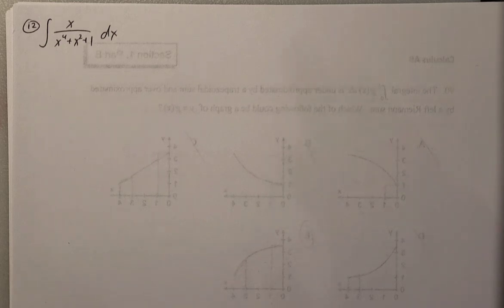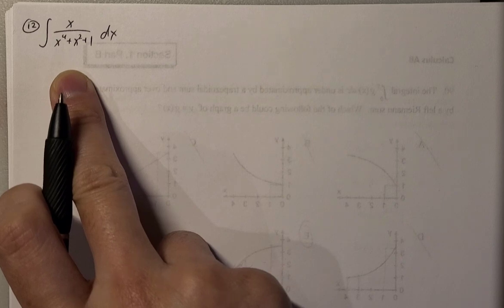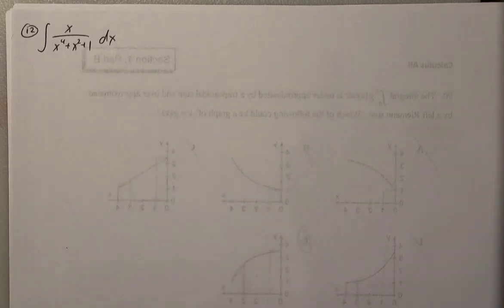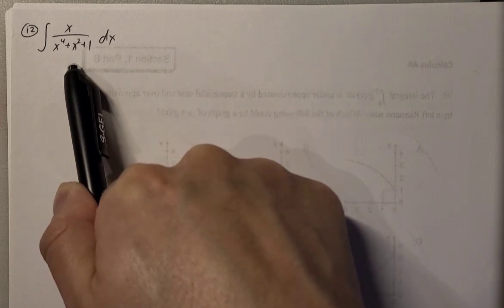Okay, so we left off on number 12. We have this integral x over x to the fourth plus x squared plus 1 dx. So how can we solve this? The bottom is not factorable, at least to me. I don't see it right away.